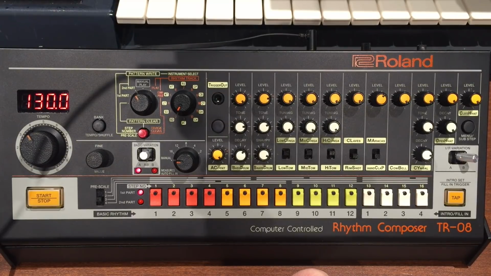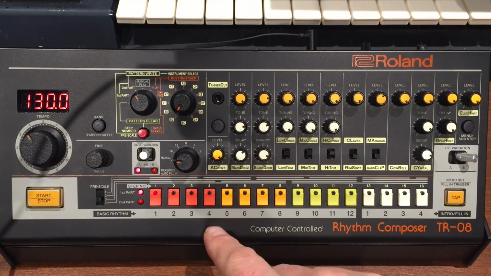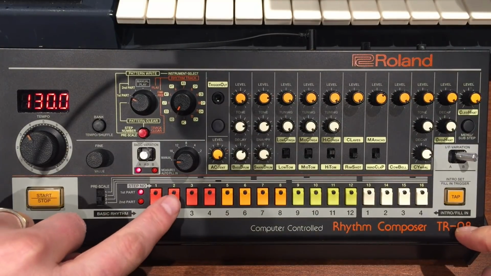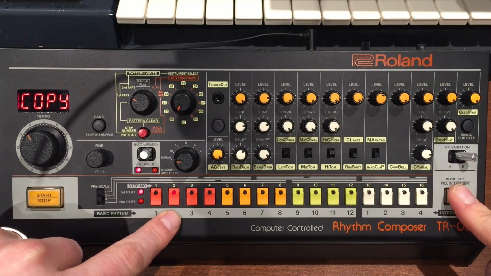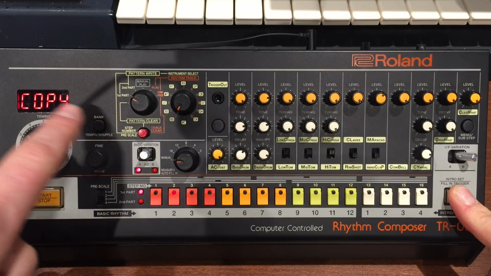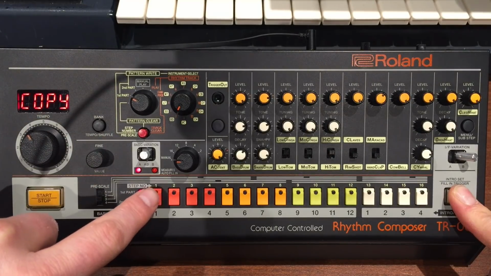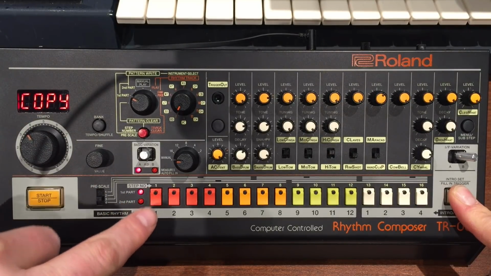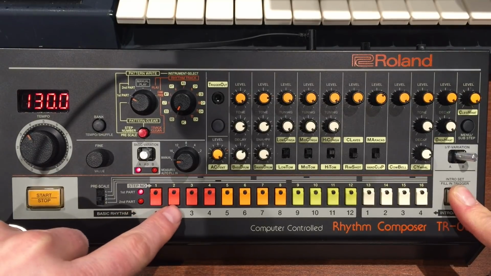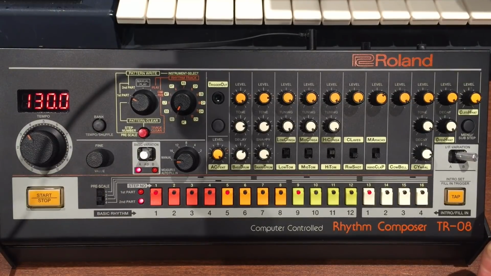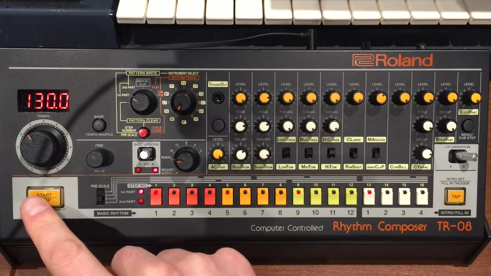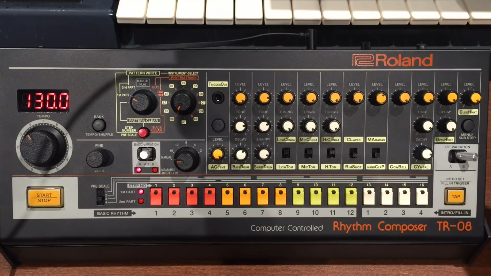So, difference. Now, I've got this thing going, and I want to do a copy on the second one, because I want to do a different version of it. So you have to go first into where you want the destination memory, which is 2. You tap, because you're in the first part, you see copy on the screen, and you press the one you want to copy from. So you press 1. When it's done, you go start, and it says you're going to copy to 2. Yes. Start, and you've got the same pattern in 2 now. Okay, same pattern in 2.